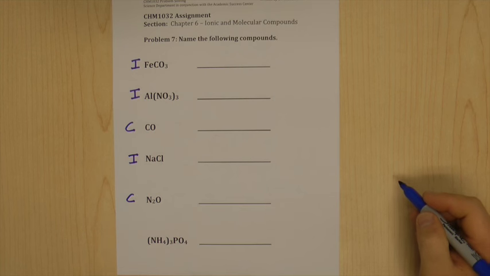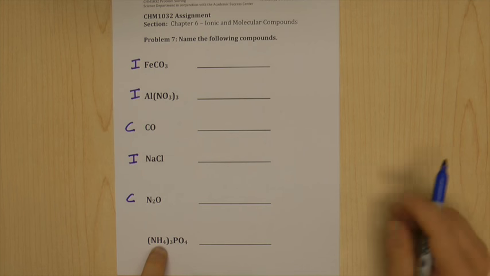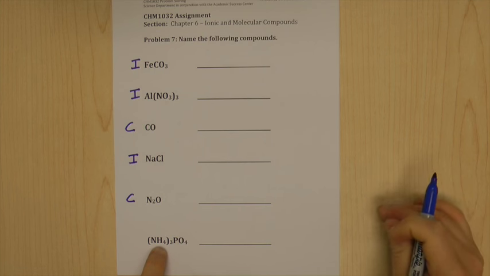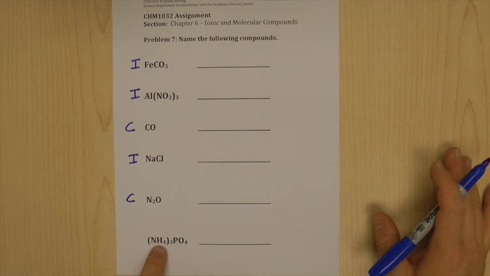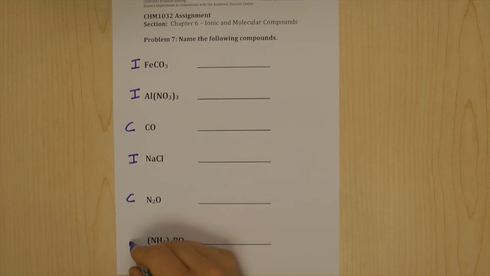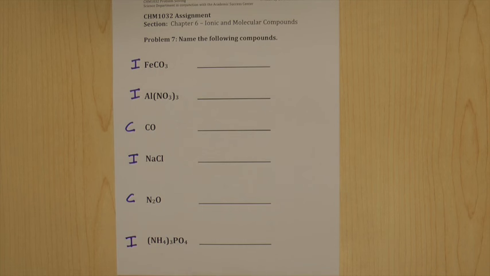Tricky. You can put a T for tricky if you like, but this is NH4. If you look on your formula sheet for your polyatomics, you will see it on that list. This is NH4 plus, ammonium. This is actually ionic. We'll go back to this one, and I'll go a little bit more in depth on why that's ionic. Okay, so let's be very careful here.